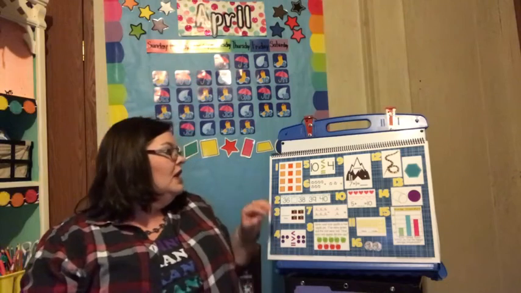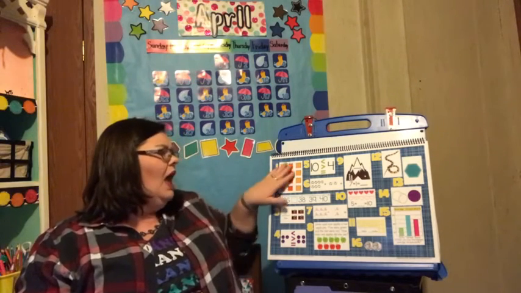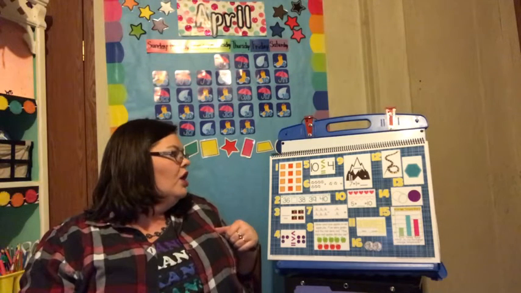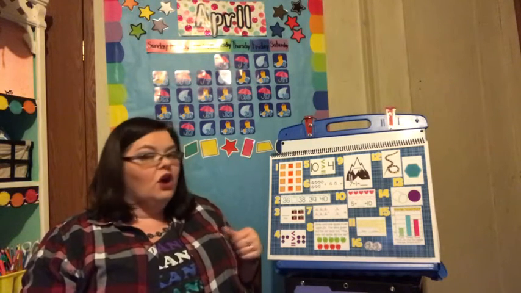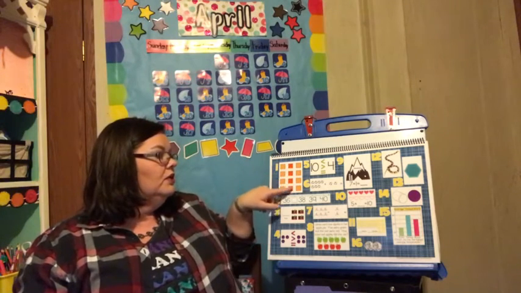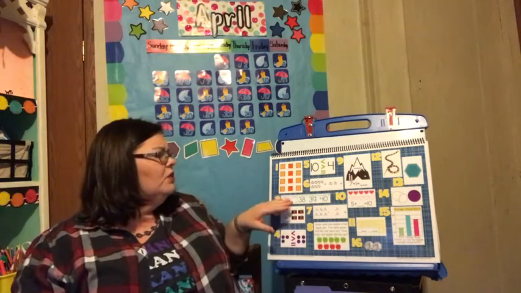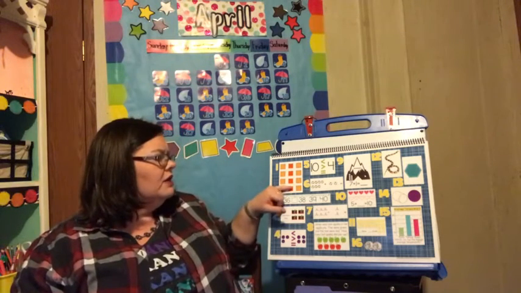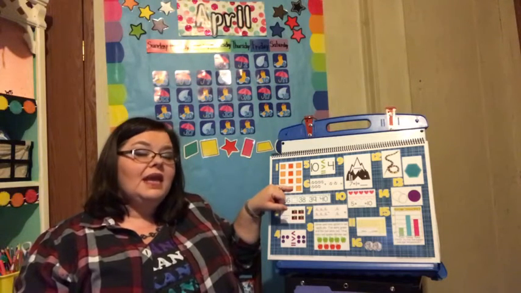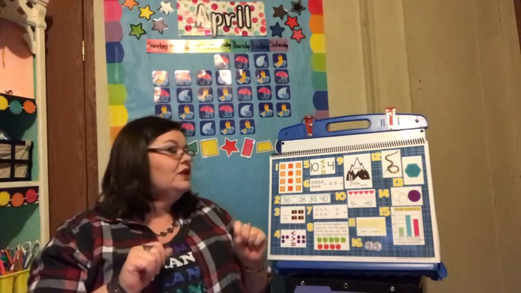Now, how many of these squares are dark orange? 4. That's right. Good job. If I took away 2 of these squares, how many would be left? Yes, 10. So 10 plus 2 makes 12. Good job, guys.